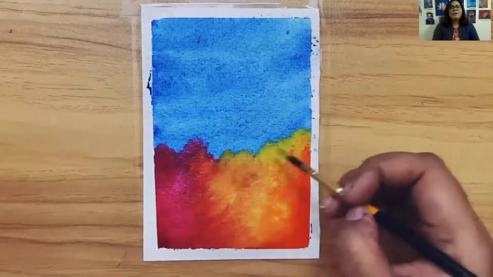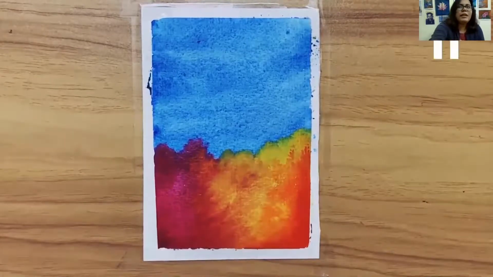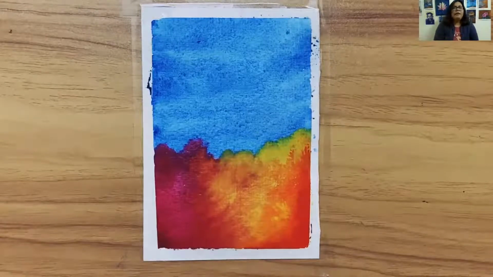See, it looks like fluffy clouds. Blue background and some fluffy clouds like this. So everybody, this will take you a bit of time. Be active and complete it nicely.